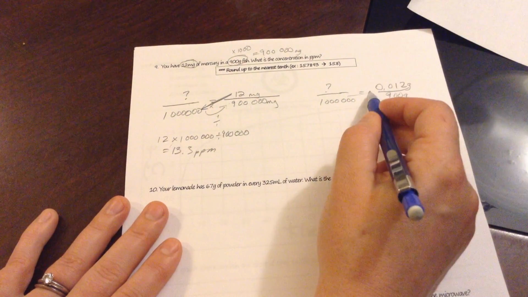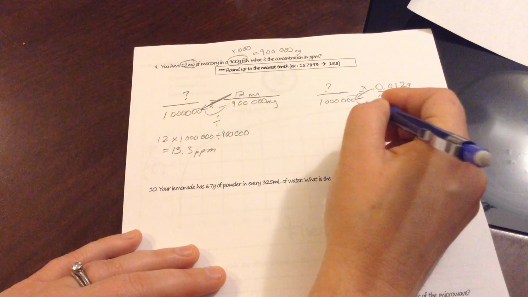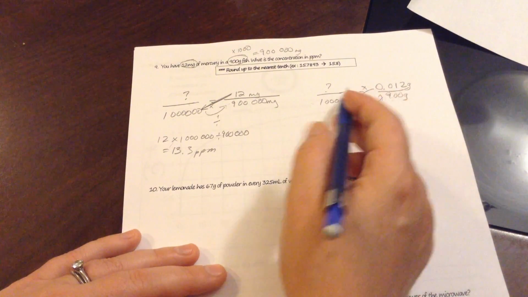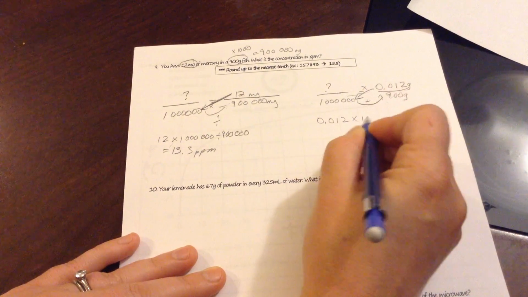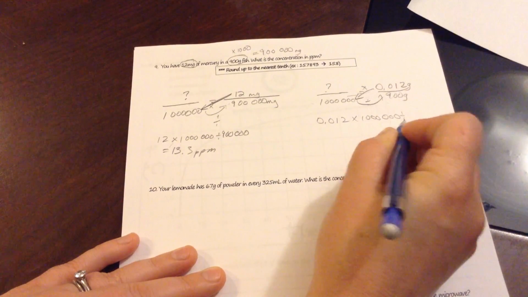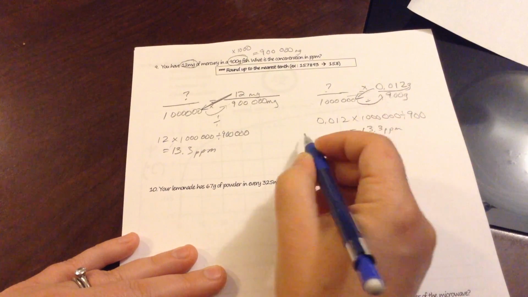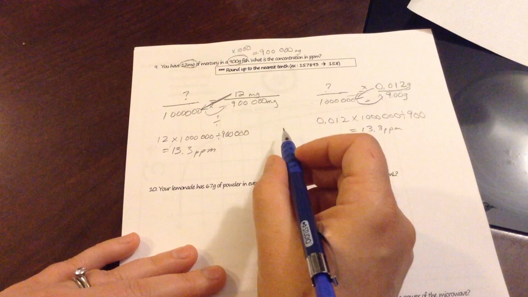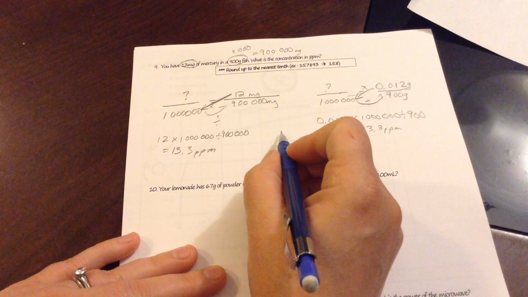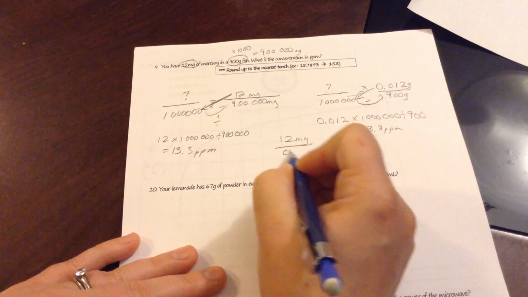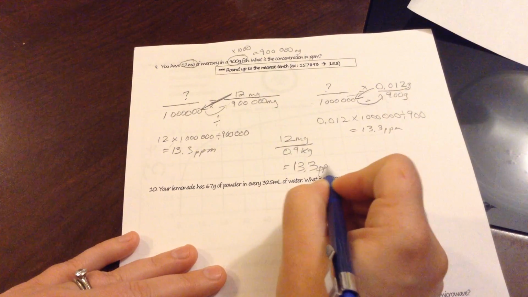Over here, same deal, whatever is crossed you multiply, and then you divide by the leftover. It doesn't matter what side this is on, it will give you the same result. 0.012 times a million divided by 900 equals 13.3 ppm. And if you wanted to use the trick, you needed to convert 900 grams into kilograms, so you would have to divide by 1,000, which would be 12 milligrams over 0.9 kilograms, which would also give you 13.3 ppm.